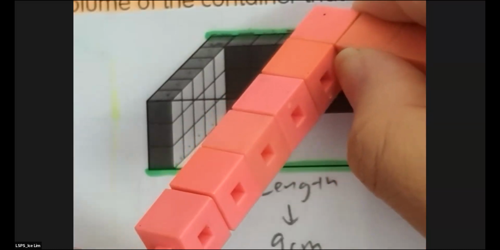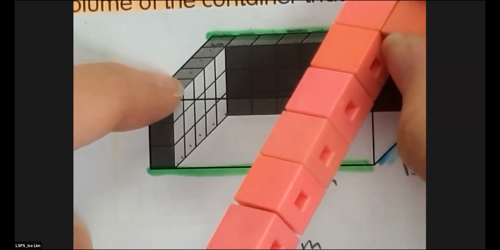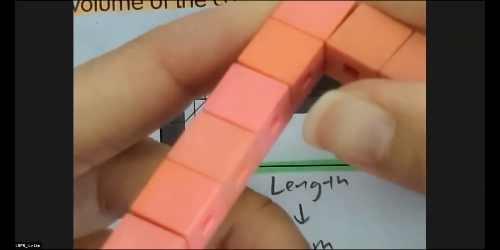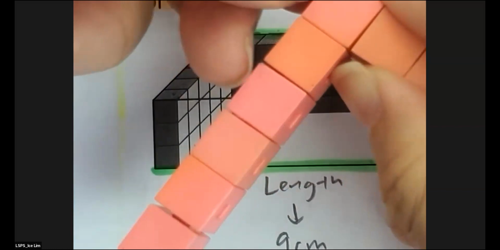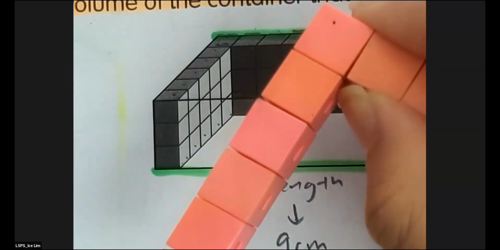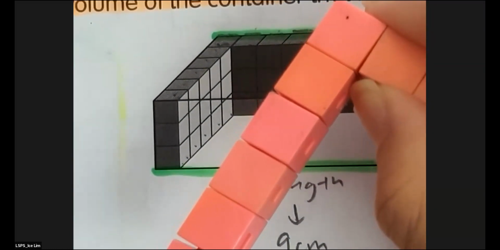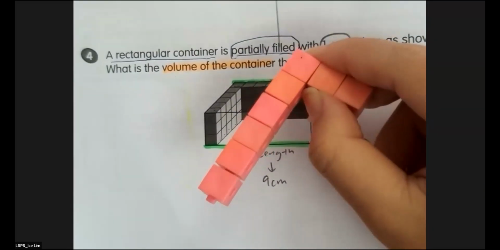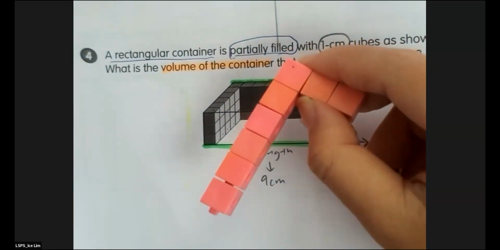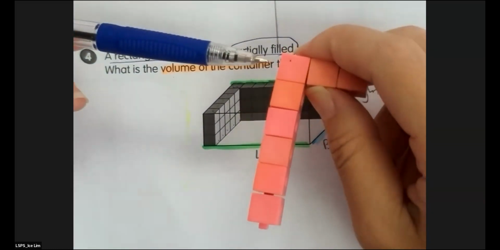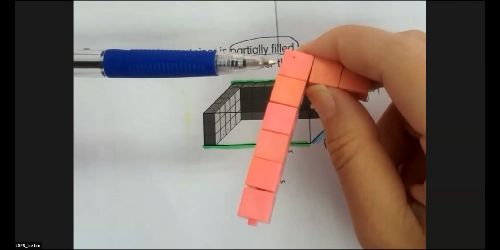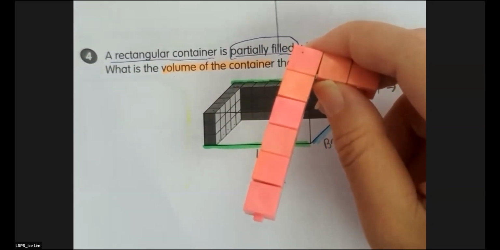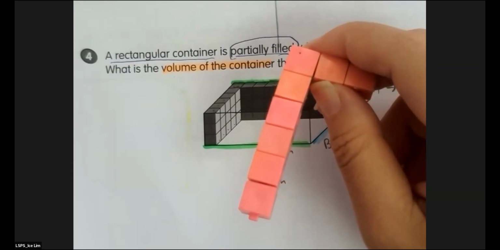Now, from the top, it says 1, 2, 3, 4, 5, 6. 6 cubes, right? So if I look at the outside here, what's the breadth? 1, 2, 3, 4, 5, 6. Can you see 6? Then where's 5?